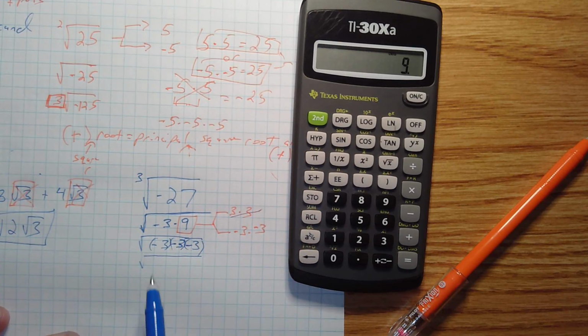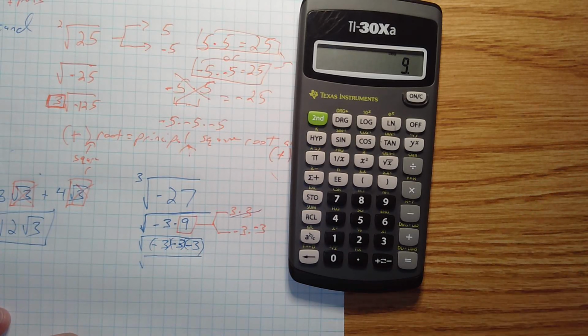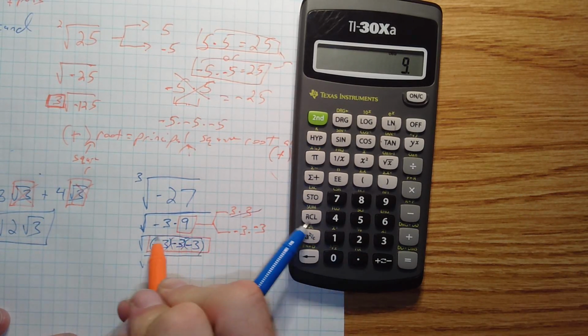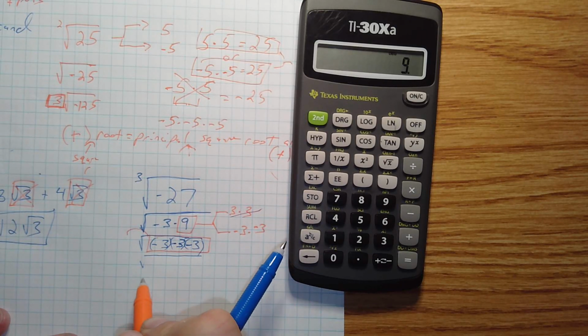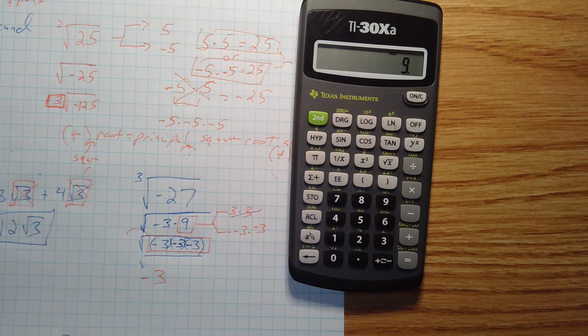Okay, so that works. I can do negative 3 times negative 3 times negative 3. Now I have 3 negative 3's. I can pull that out. Now the whole answer to this is just negative 3. Okay, so let's look at a cube root a little bit more complicated.